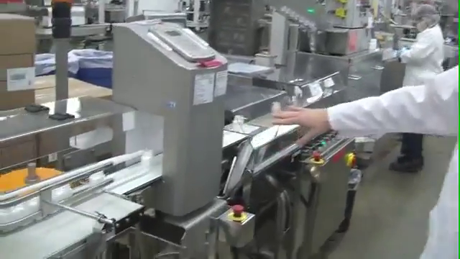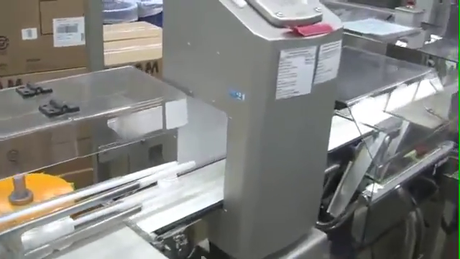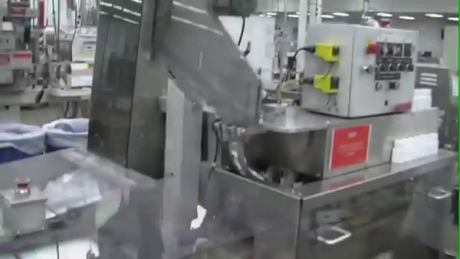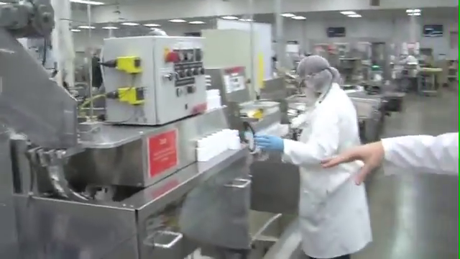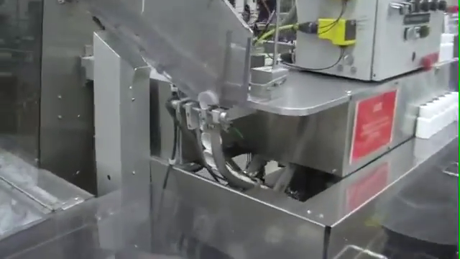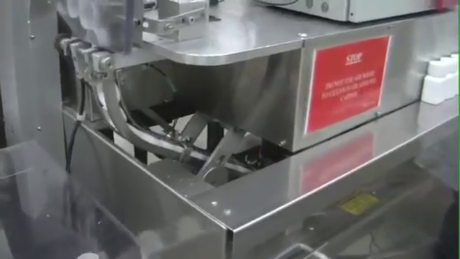All bottles must go through the metal detector, to make sure that there's nothing harmful in the bottles and everything is good. Next we have the capper. The capper will screw on to all the bottles one by one individually and come out with empty, and now you have a full.